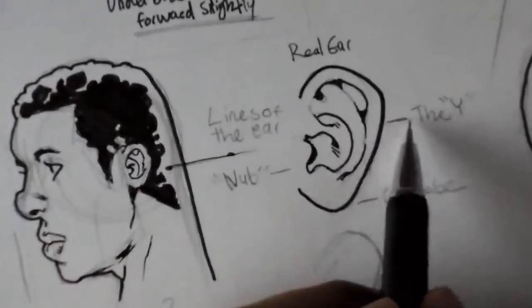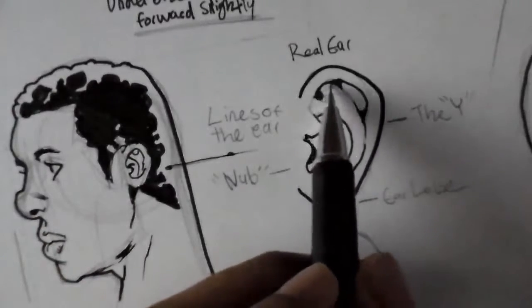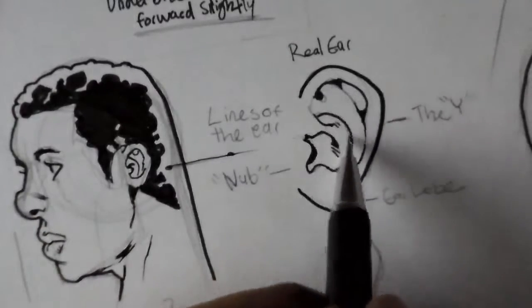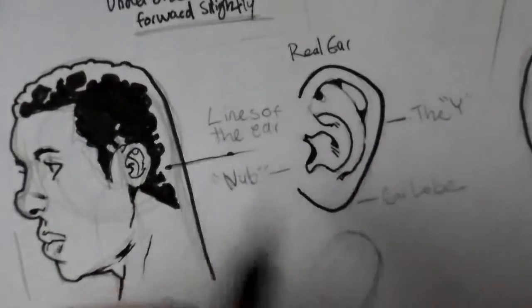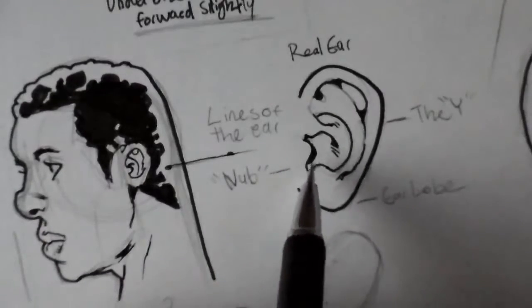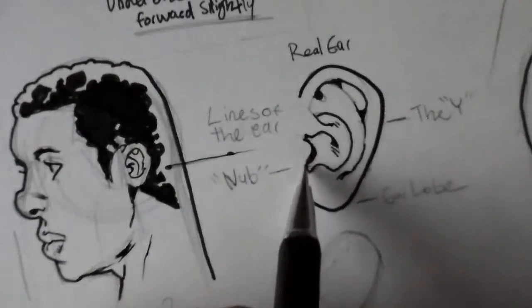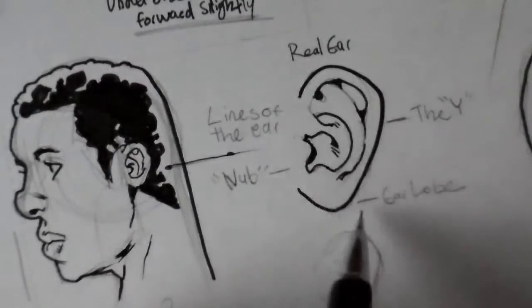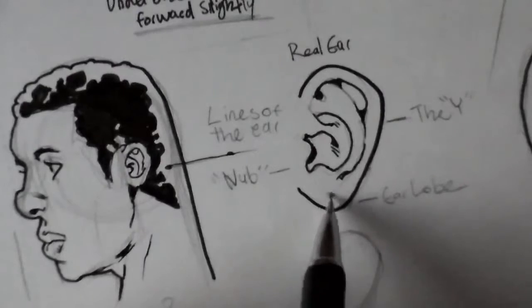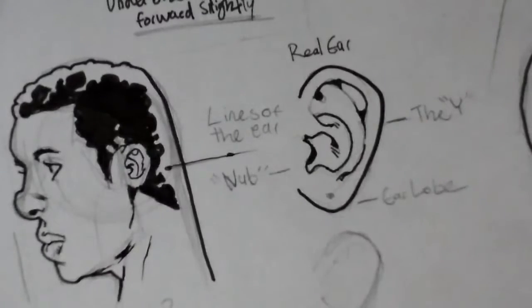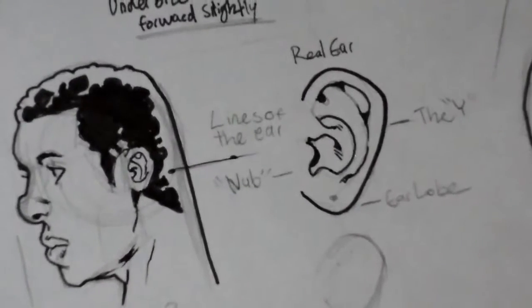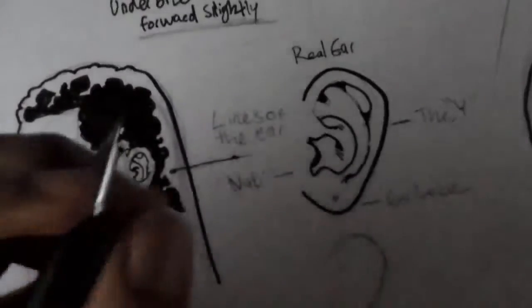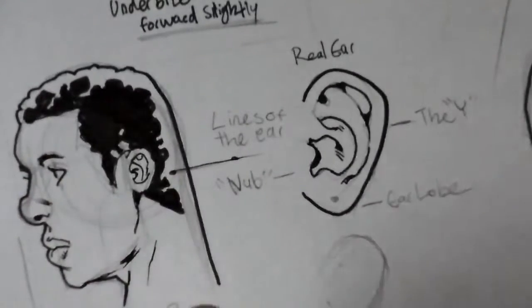You have the Y shape, which runs from the top corner down to the bottom. The nub, which is the little circular part, which I guess keeps the dust out of your ears. And then you have the lobe, which is the place where people pierce. And you can look at pictures of real ears if you want to study that even more. But those are the 3 main parts.